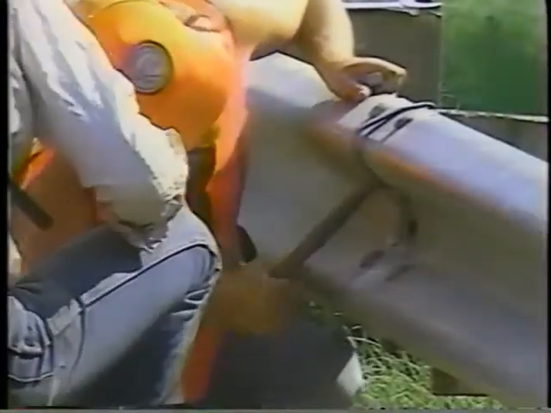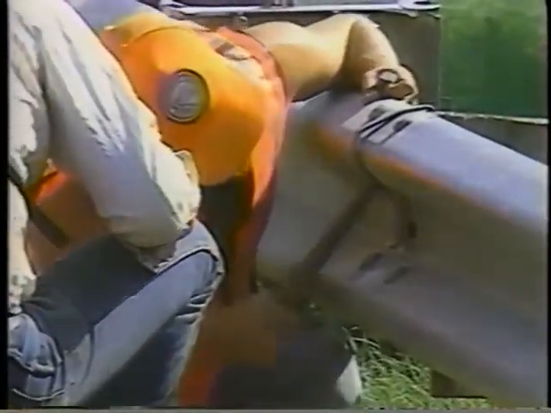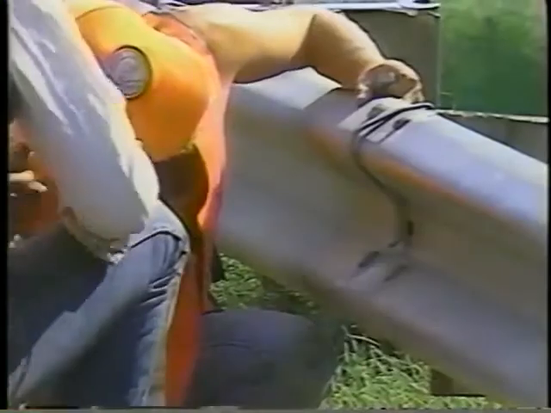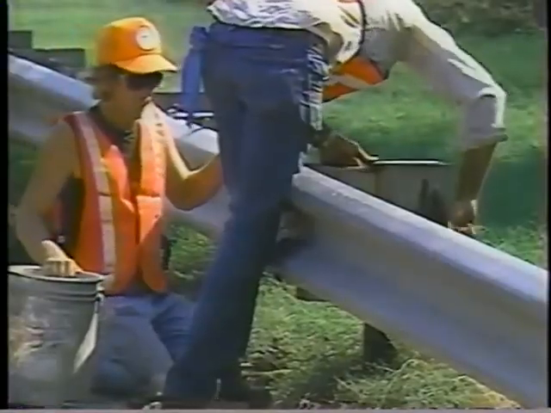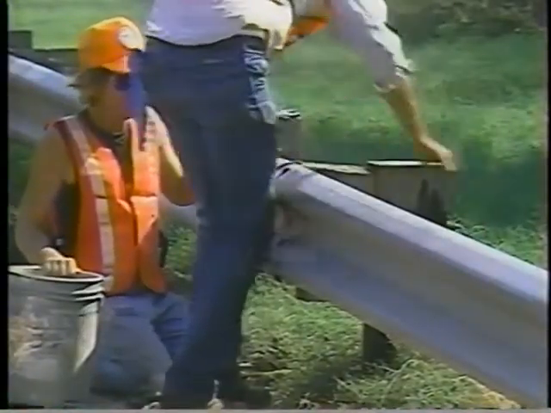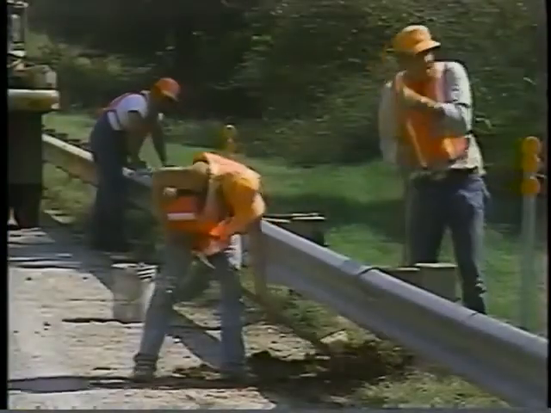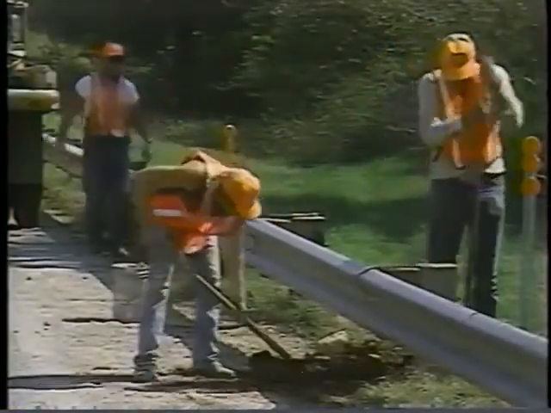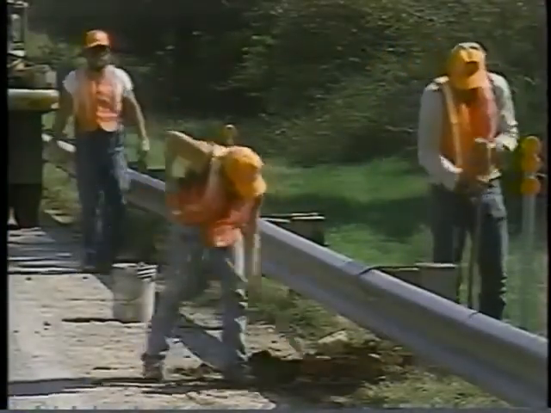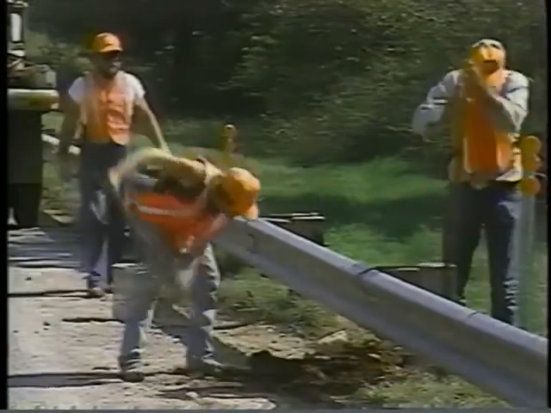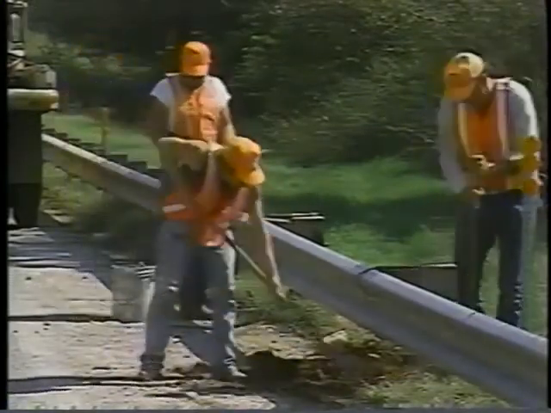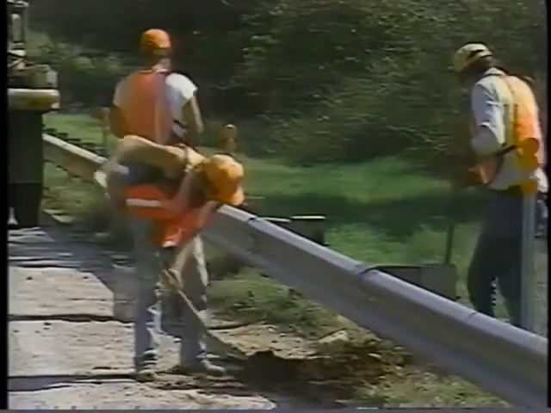A drift pin can be used to line up the holes in the guardrail and posts as the rail is being hung. Nuts and bolts should only be finger tightened at this point. Backfill and tamp the soil around the base of the post until they're firmly embedded in the ground. If the posts are near a slope, there must be a minimum of 2 feet between the post hole and the top of the slope.